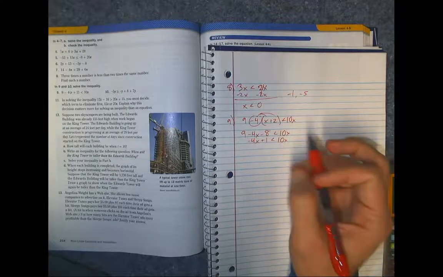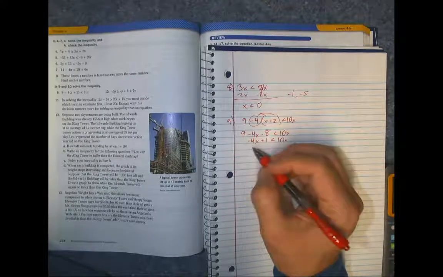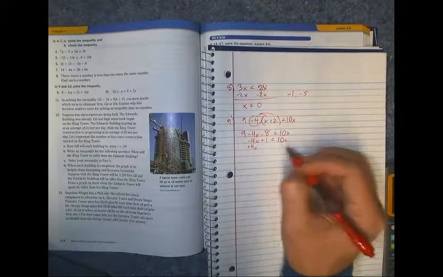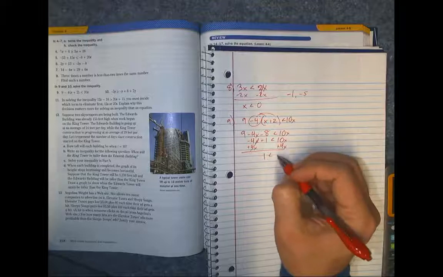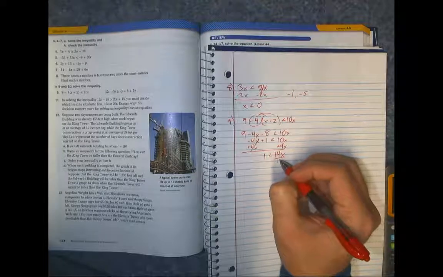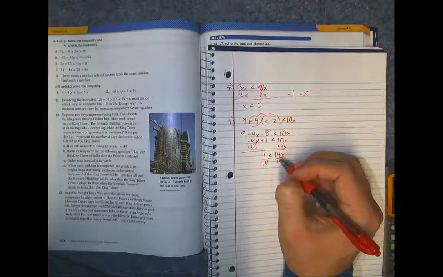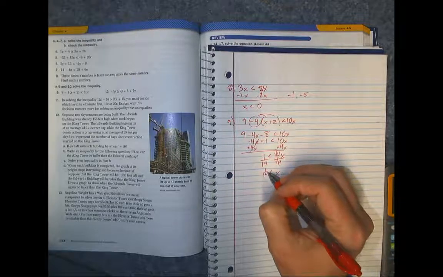Now that my side is fully simplified, I'm going to get rid of the smaller x on whichever side it is. That'd be negative 4x. I'm going to add 4x. So 1 less than 14x, divide by 14. And we're just going to leave it like that. So x is greater than 1 over 14.